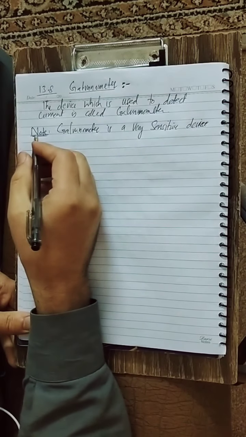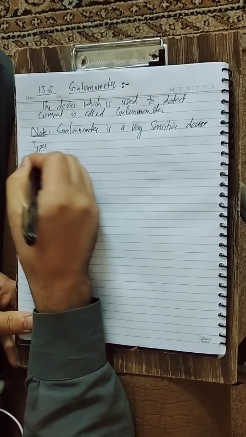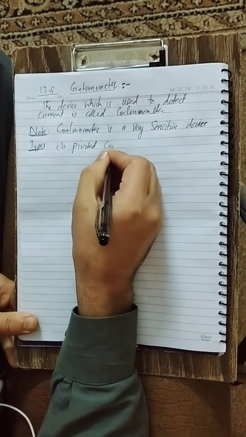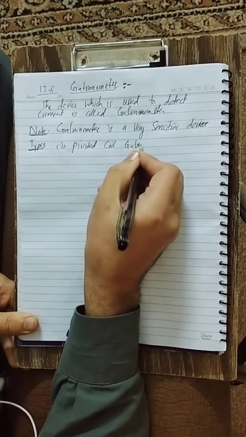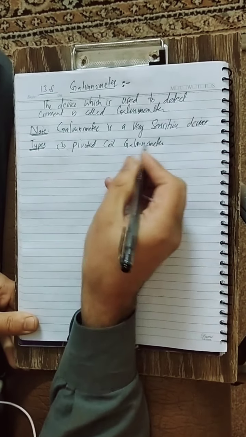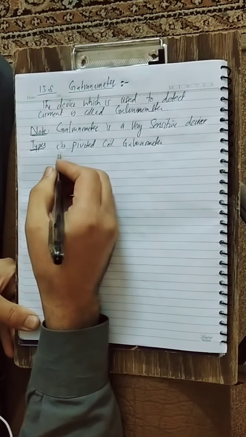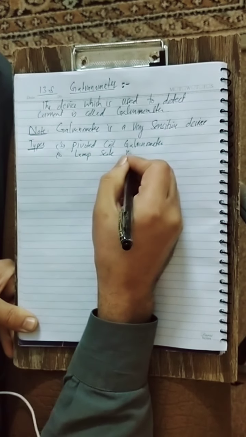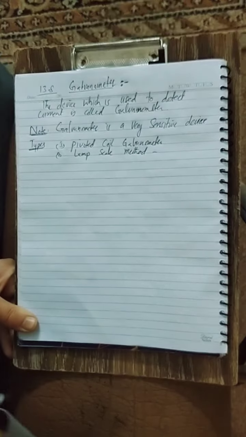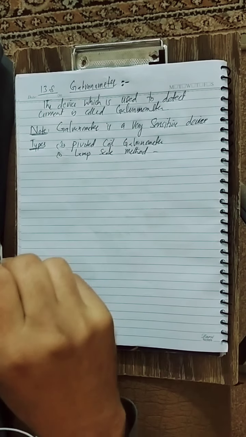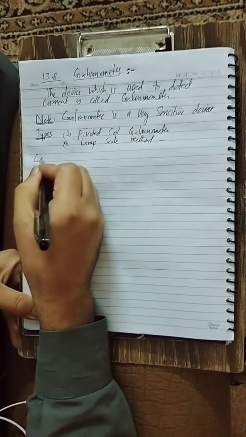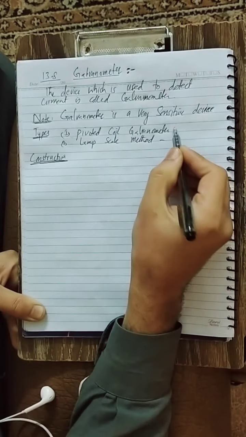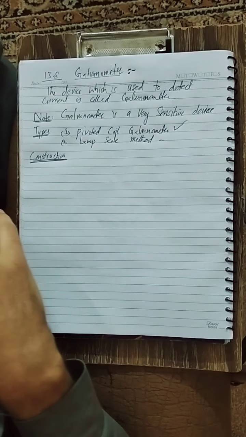There are two types of galvanometer. One is the pivoted coil galvanometer, and another is the lamp scale method galvanometer. First we are studying the pivoted coil galvanometer. So look at the construction of the pivoted coil galvanometer.